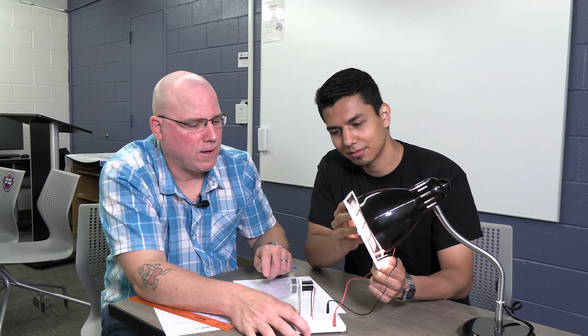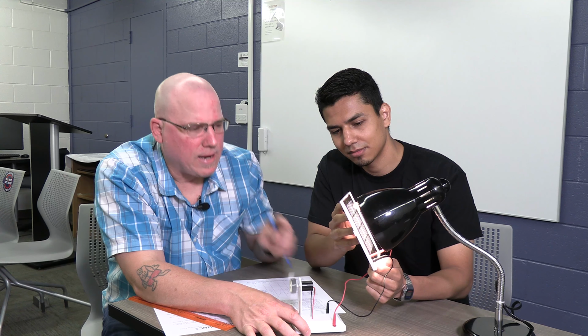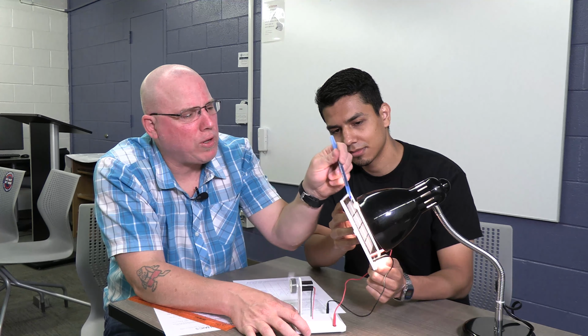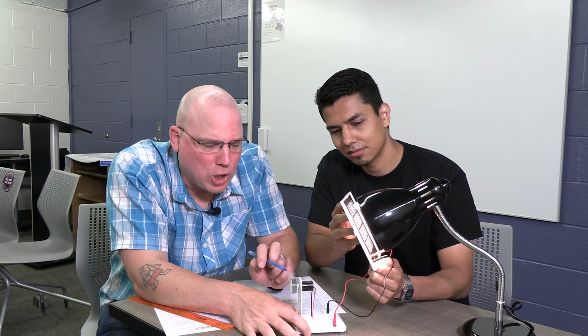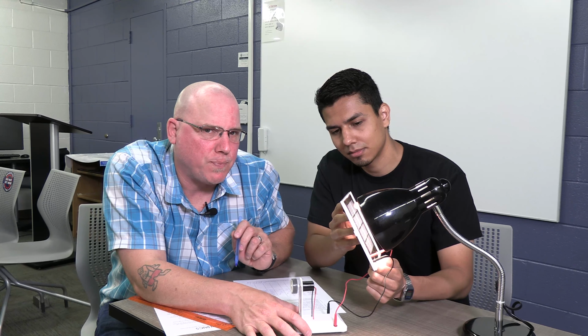Okay. Still going pretty strong. You can see it rotating. Now wait there. Now you can almost see, we've only pulled it away about an inch or two, and you can see, hopefully, how much slower the wheel is turning. So distance from the light source has a lot to do with it.